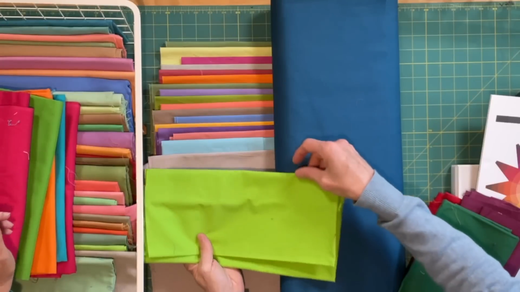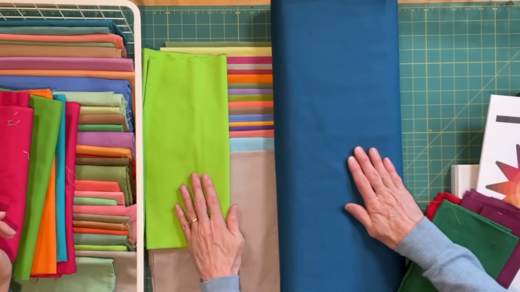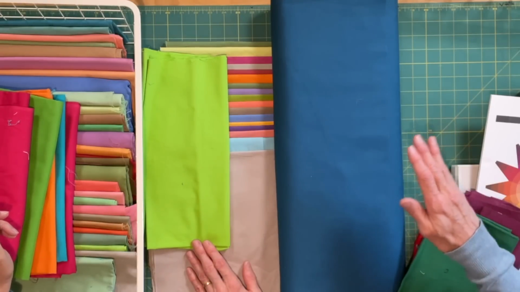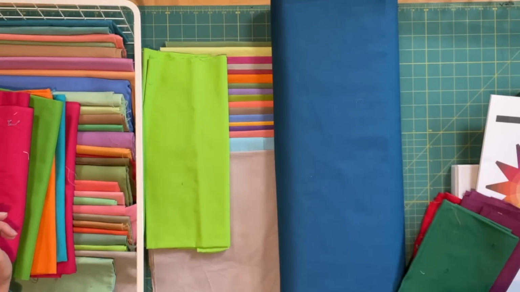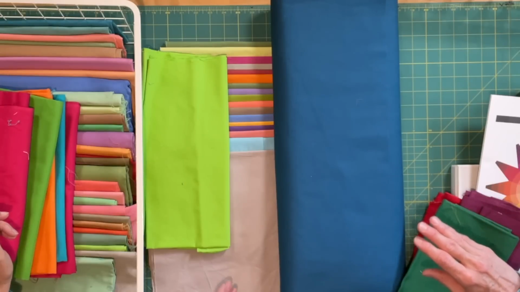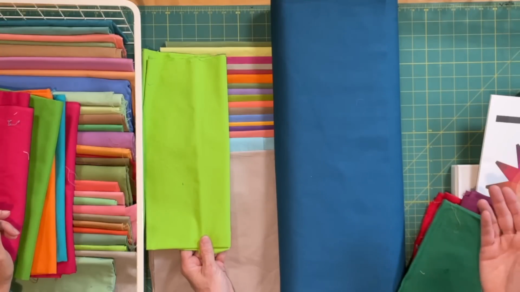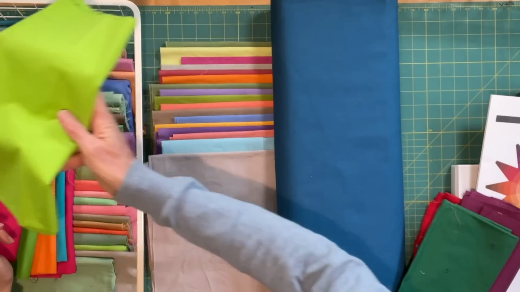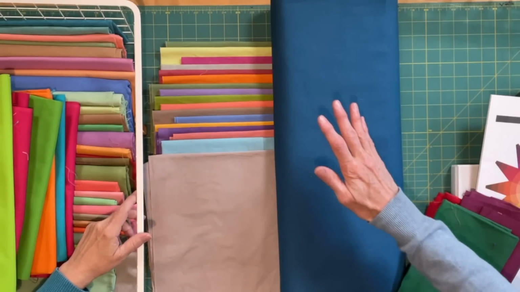And for instance, let me use this as an example. If I put this screaming hot lime fabric in here and took a black and white photo, it would look absolutely fine. It would just look gray, because the black and white gets rid of all the saturation. So the black and white filter tells you if something's light or dark, but it doesn't tell you anything about the saturation. And we do want variety because this is not a pastel palette.